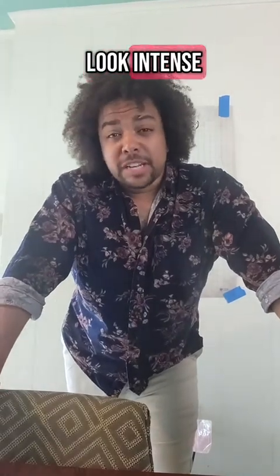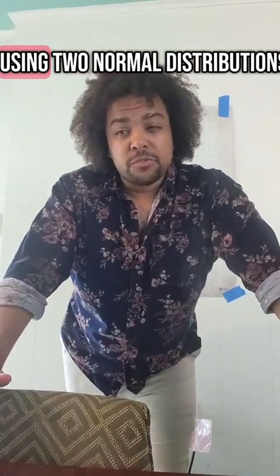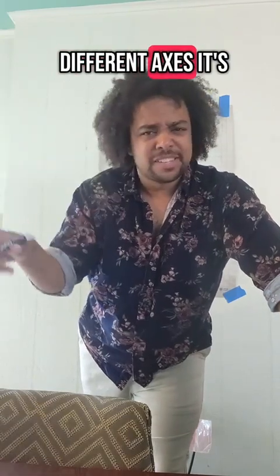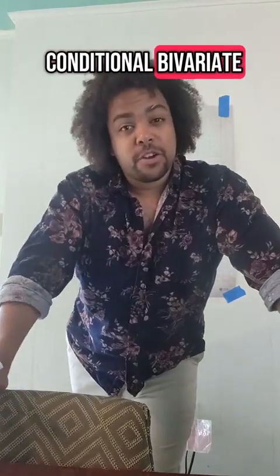That model might look intense, but all we're basically doing is using 2 normal distributions and layering them on top of each other in different axes. It's called a conditional bivariate normal distribution.